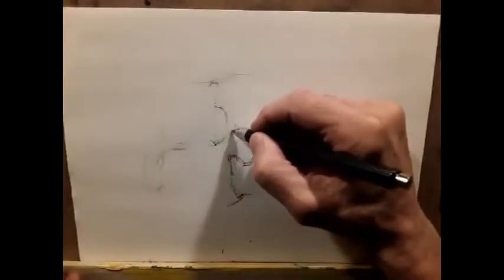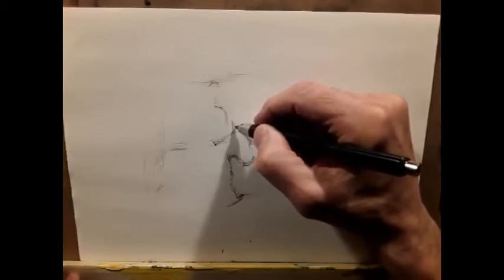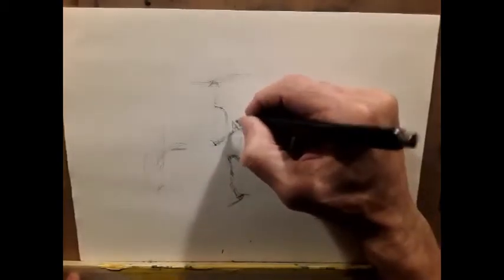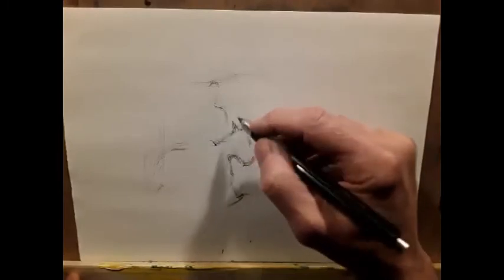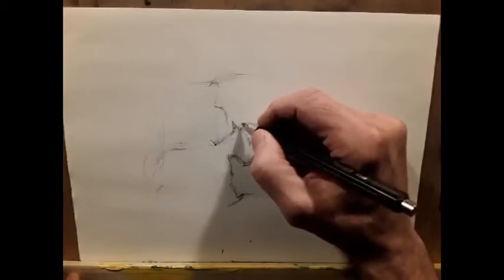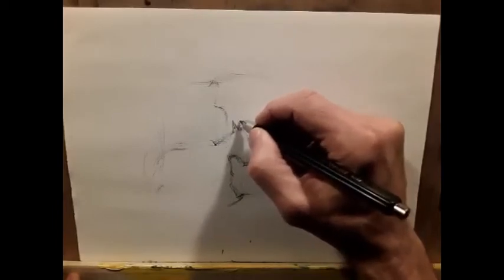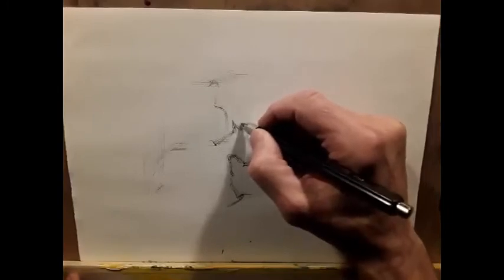So it kind of pokes up into space like this. That's rough. I'll probably be erasing some of that. And the other ear is level with the top of this ear. May not be that high, but I can erase it later.